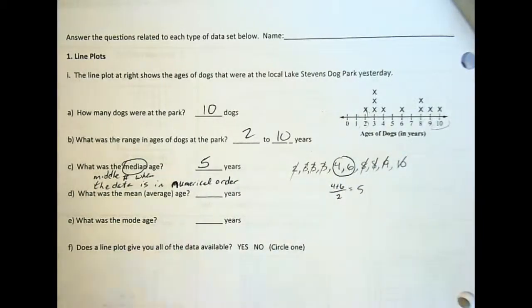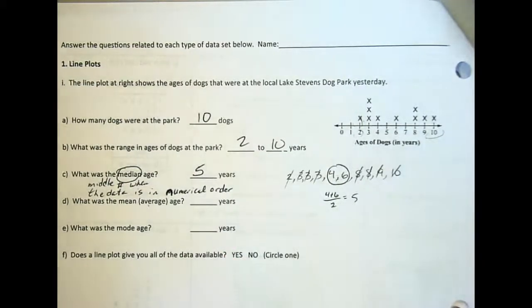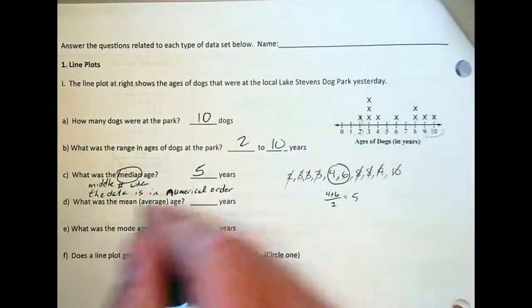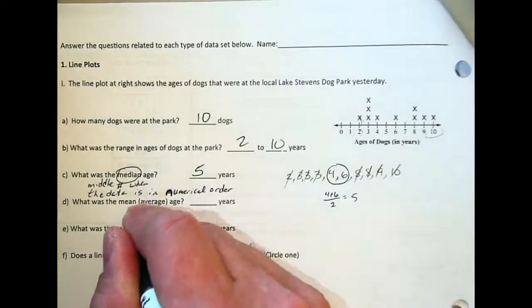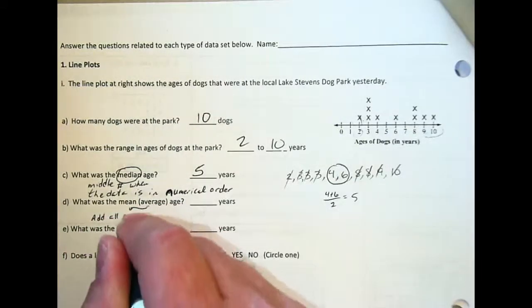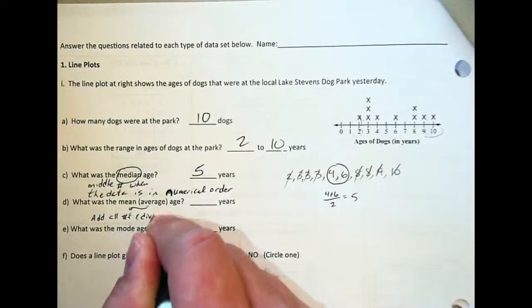All right. What's the mean? What's mean mean? Means average. Yeah. The average. Okay. So the average, we have to add all the numbers and divide by the number there are.